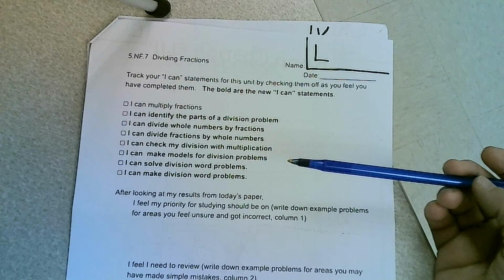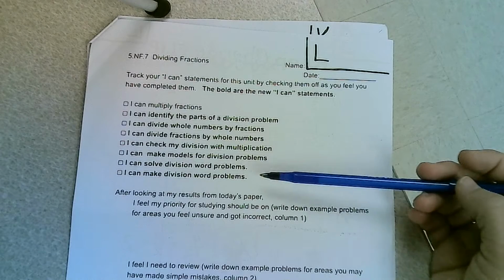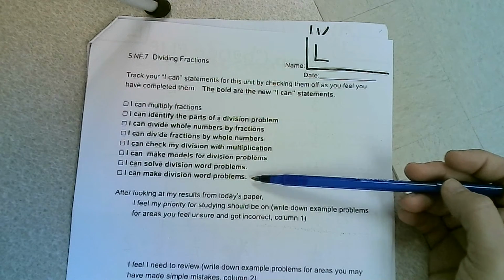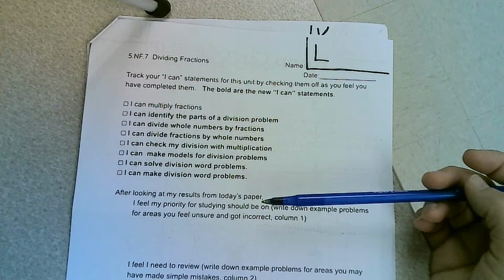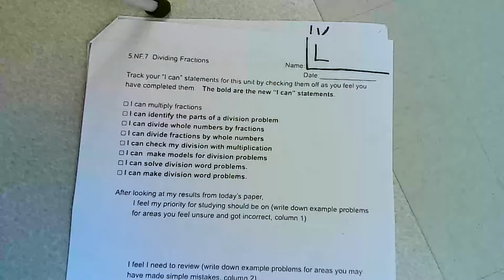Yes, we've got more models. Got more word problems. And one thing we're supposed to be able to do by the end of this is make our own division problem. Now this you won't be tested over, but we will review it in class.